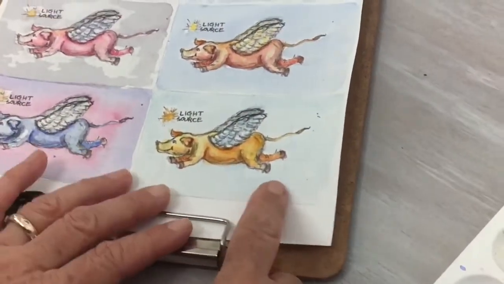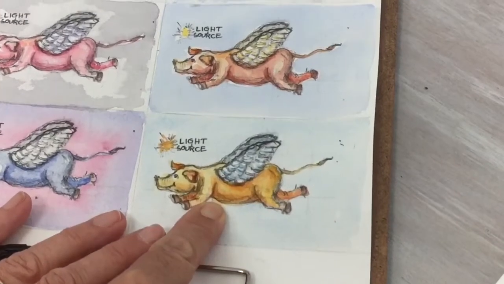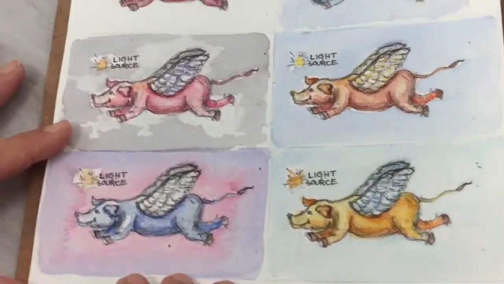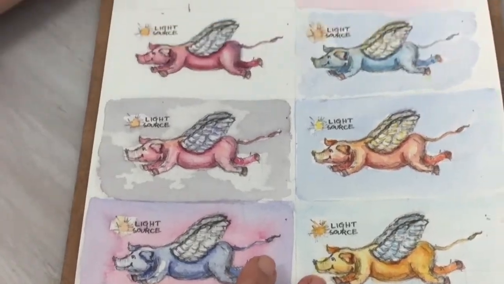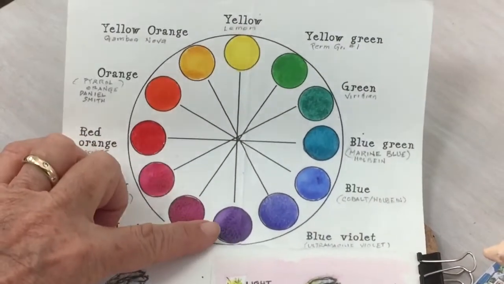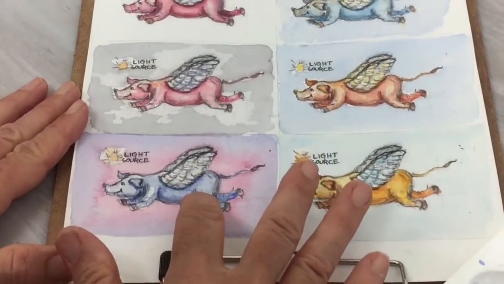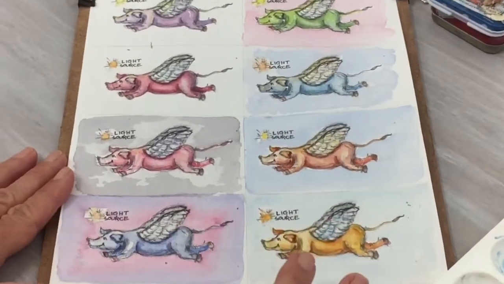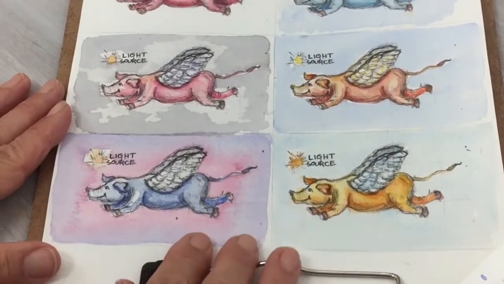Then here I used an opaque color, cerulean blue, with a yellow orange, and I think that was nice, a very, very pale background. Over here I experimented with an analogous color. Analogous color is neighboring colors on the color wheel that play well together, that have commonalities. So this is a blue violet, and then it goes to violet, then to red violet. Those are three neighboring colors. And I thought that was an interesting result.